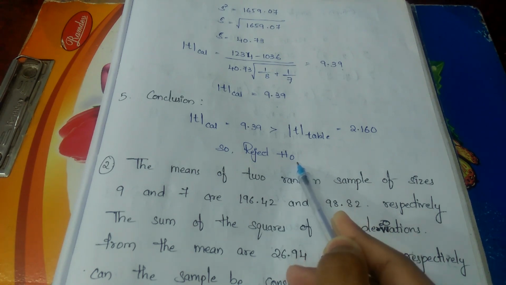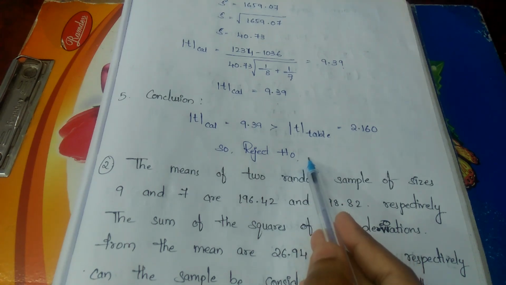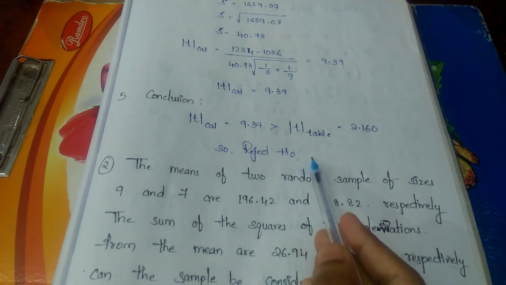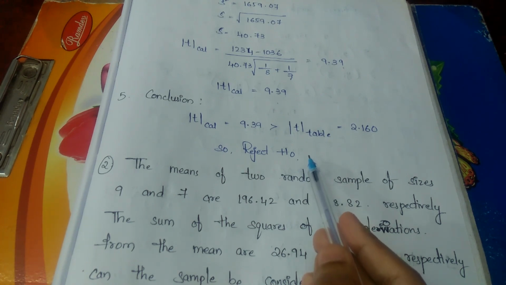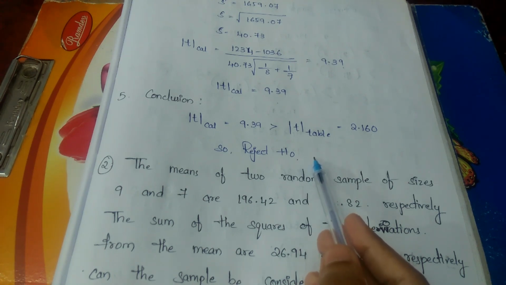So that is one type of question which is based on the formula s square is equal to n1 s1 square plus n2 s2 square by n1 plus n2 minus 2. In that question the sample sizes are given, the means x bar and y bar are given, and the sample standard deviations for each of the two different types are given. But in the test statistic we will use the formula calculated t is equal to x bar minus y bar by s into under the root of 1 by n1 plus 1 by n2. So there we are using the capital S.